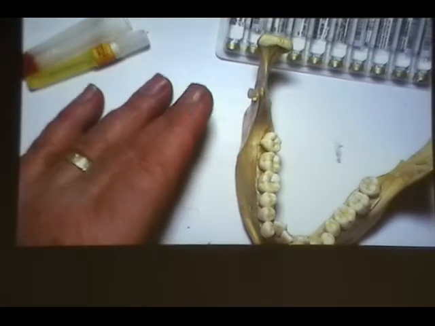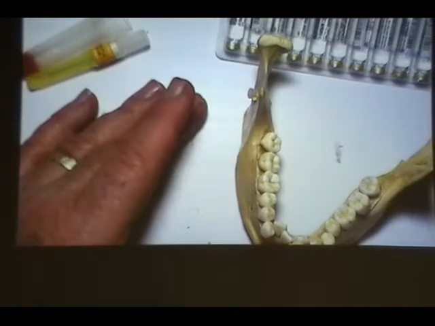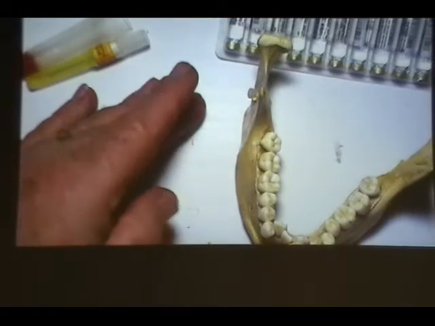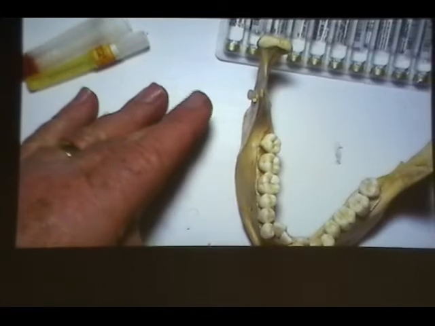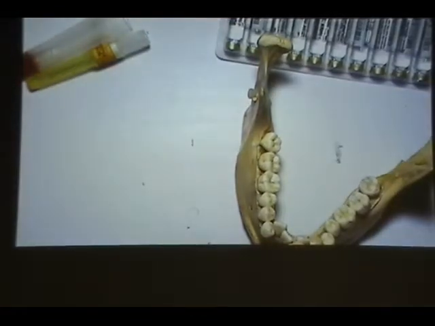You should get auriculotemporal, so your ear should be numb. You should get buccal, so your cheek should be numb. You should get inferior alveolar, so your entire mandibular dentition is numb, along with this branch coming out of bone, the mental branch, so your chin should be numb, and your tongue should be numb. Okay?